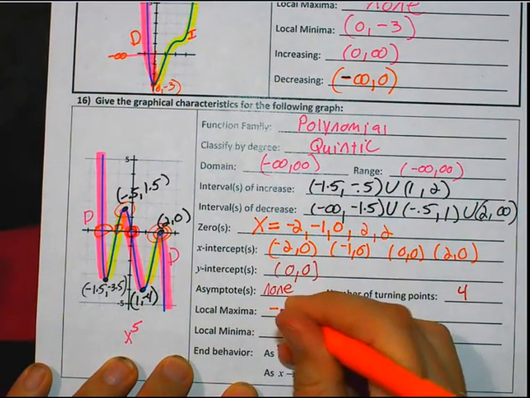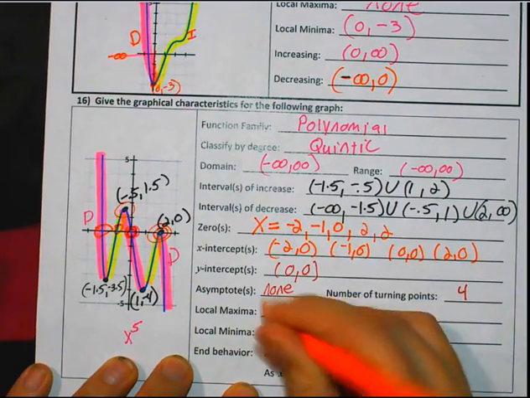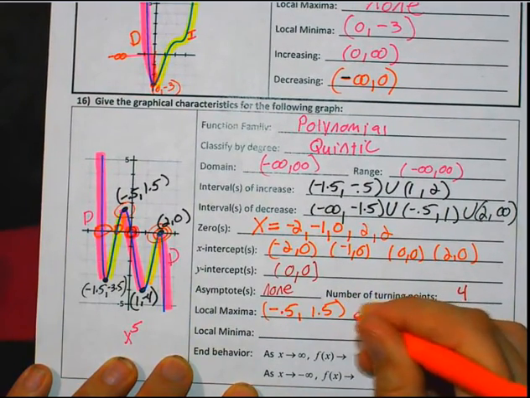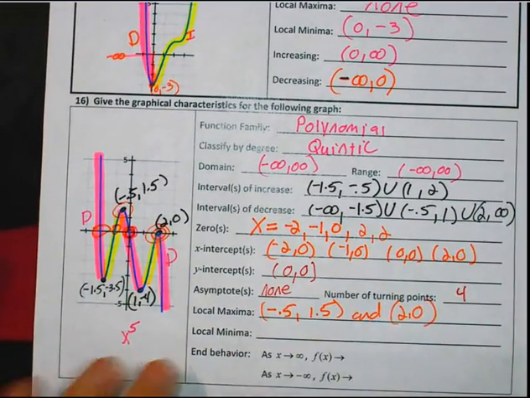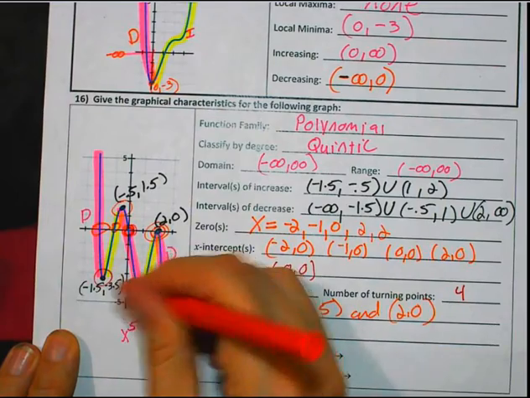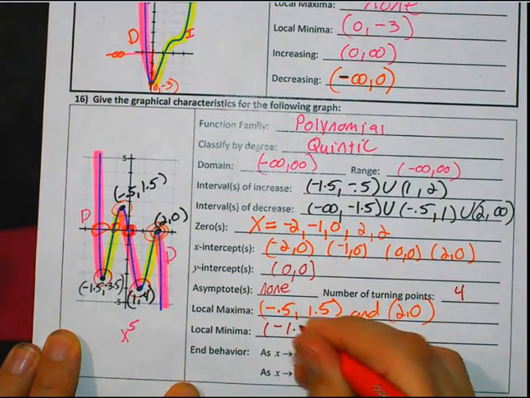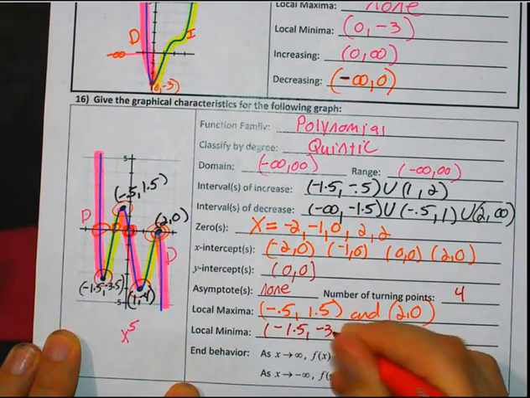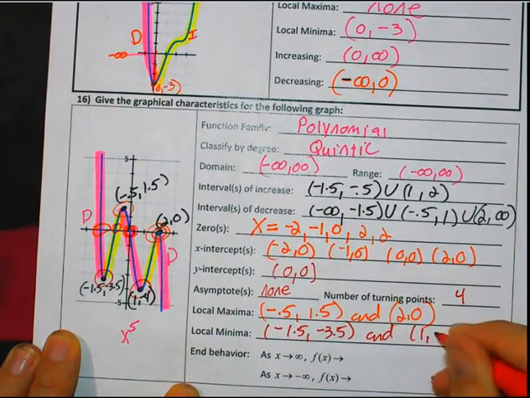So negative 0.5 and 1.5 and 2, 0. And then minimums, I have a local minimum here and here. So negative 1.5 comma negative 3.5 and 1 comma negative 4.